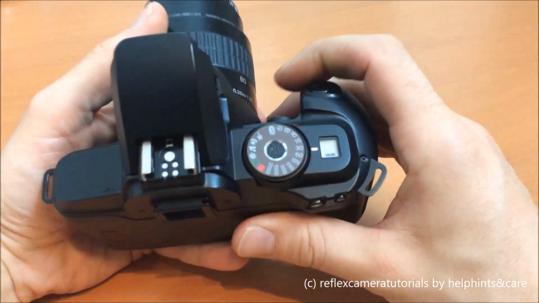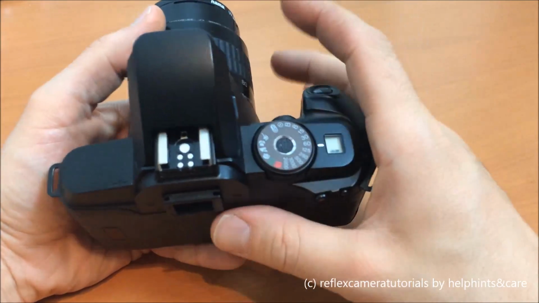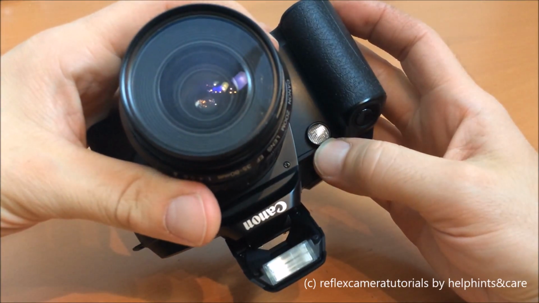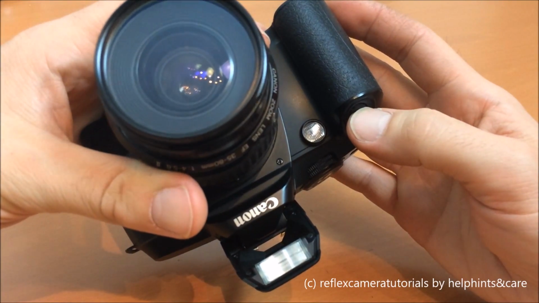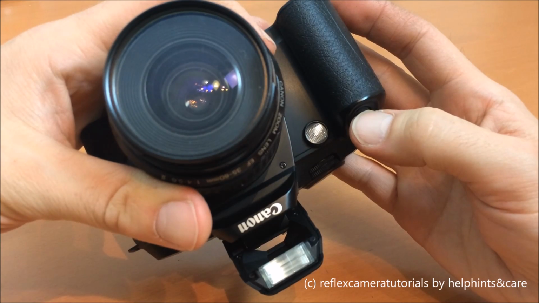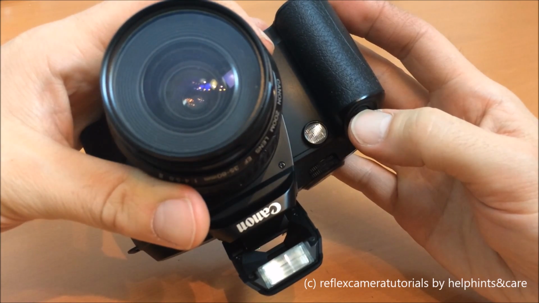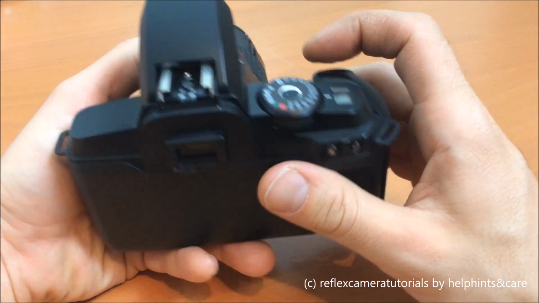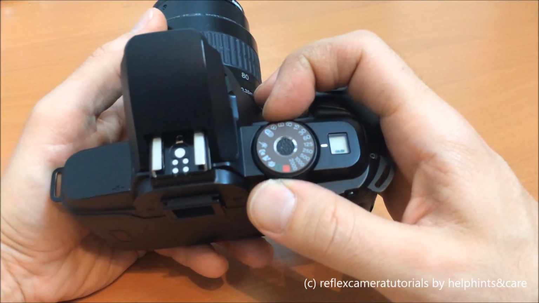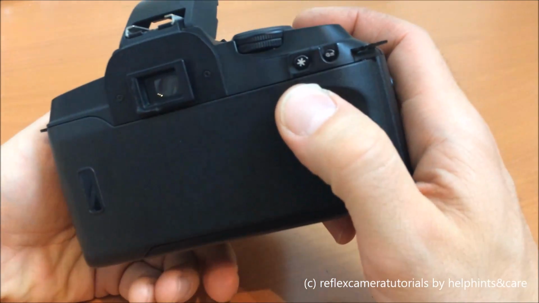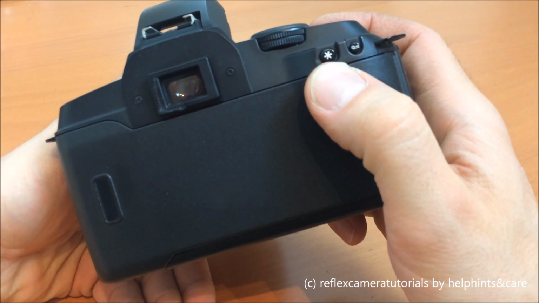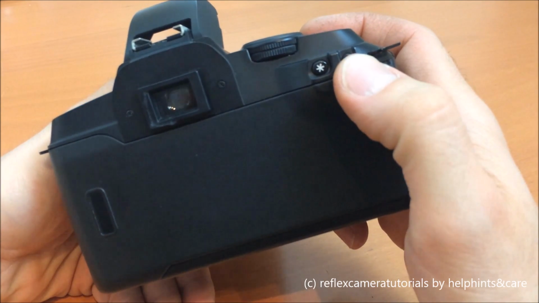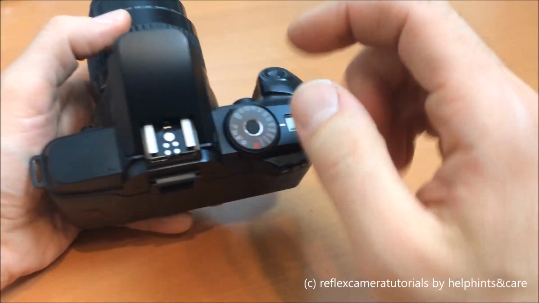We have here the autofocus light, which means that if the light is low, the camera tries to visualize the object to get it sharp on the autofocus. Here are two buttons. This one is for the spot measurement, and this one is to control the return of the film.